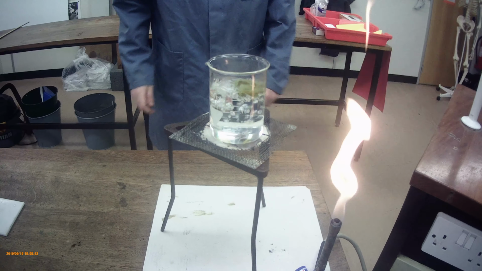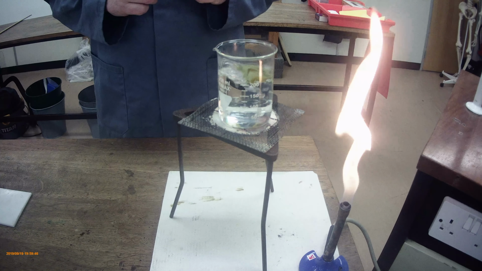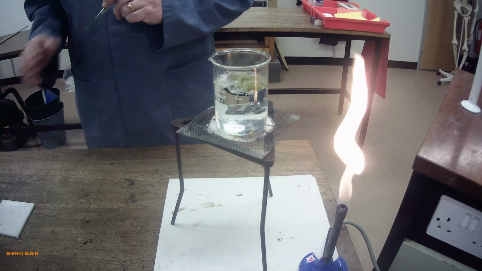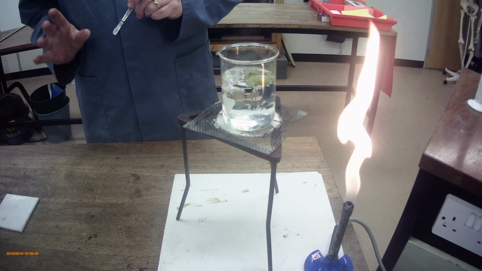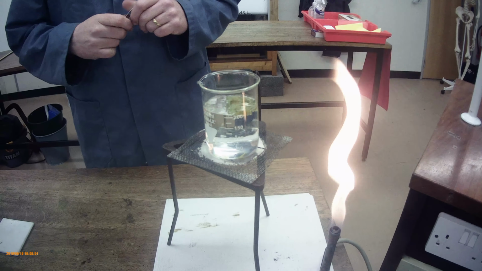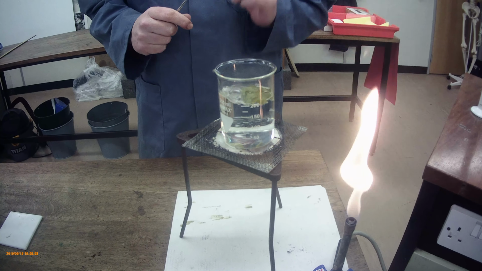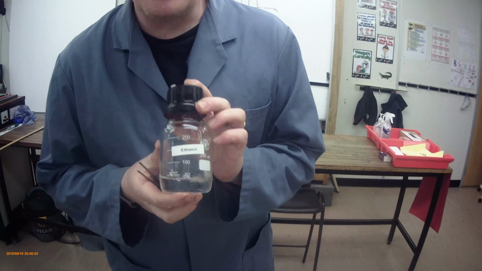Now, the next part of this requires us to actually start breaking into the cell to get the contents out. Again, at this point, if I try and do a test with the iodine solution, I'm going to get nowhere on this one. So we're going to do a water bath part of the experiment to break open the contents of the cell. To do that, you're going to use ethanol.